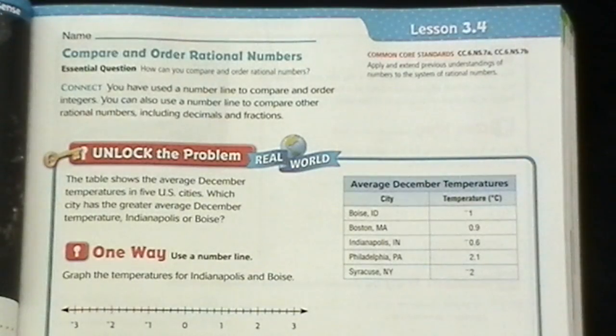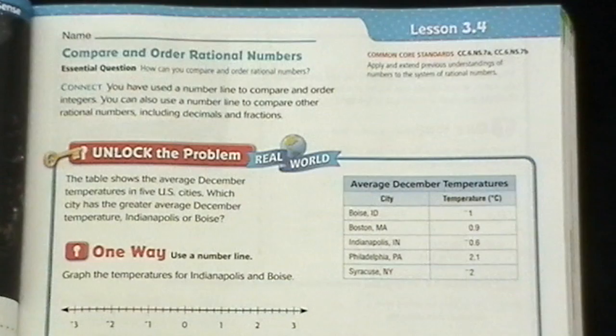Okay, so here we are on lesson 3.4, compare and order rational numbers, on page 109 in our textbooks. We'll read from the top. Essential question: how can you compare and order rational numbers? Connect. You have used a number line to compare and order integers. You can also use a number line to compare other rational numbers, including decimals and fractions.